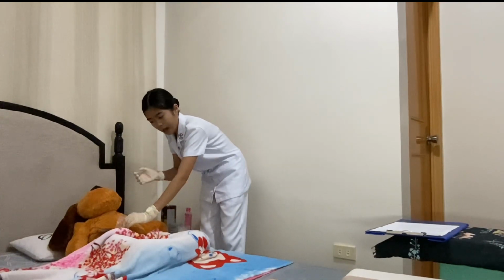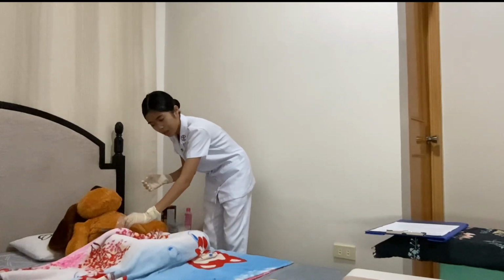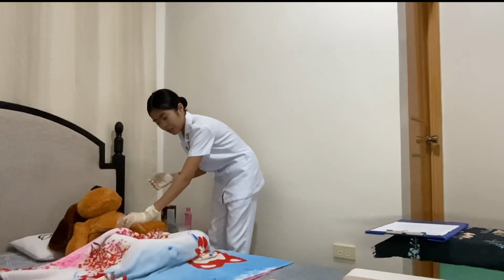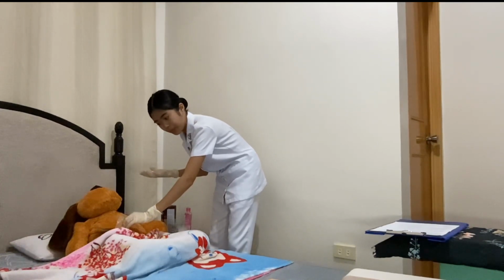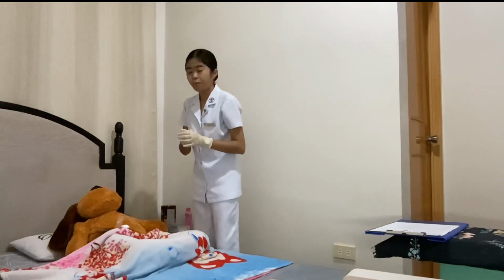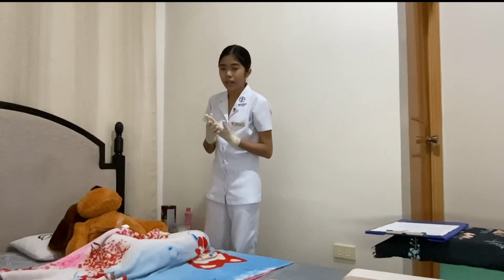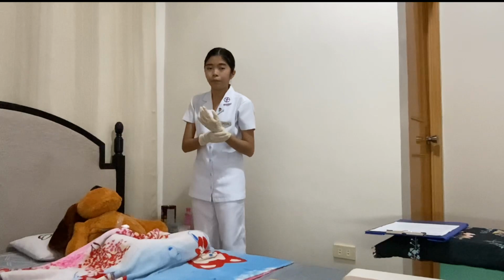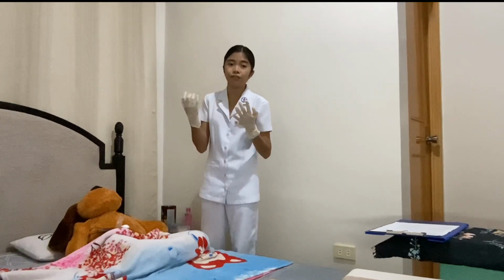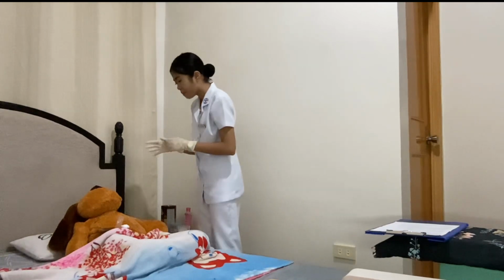And then, as we're trying to apply a gentle amount of pressure on the injected site to prevent bleeding, we're also going to advise the patient to not rub or massage the injection site, because there might be difficulty for the body to absorb the medication.